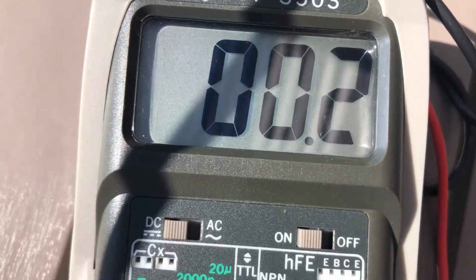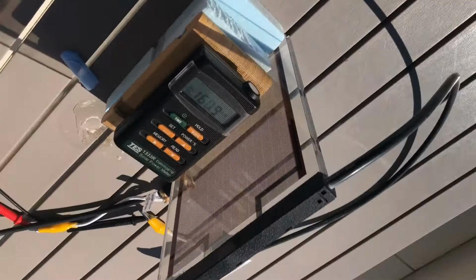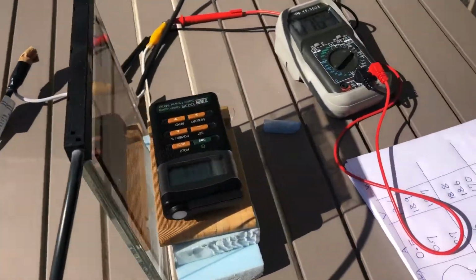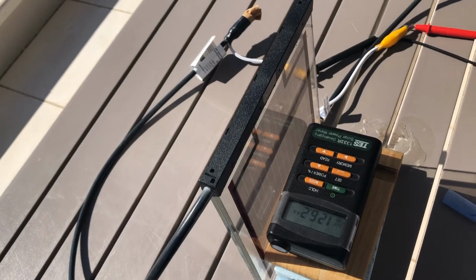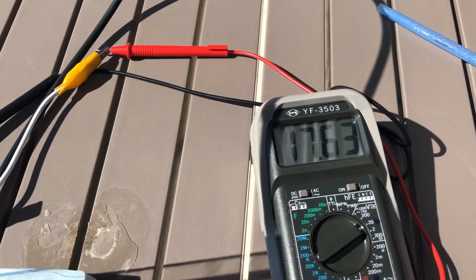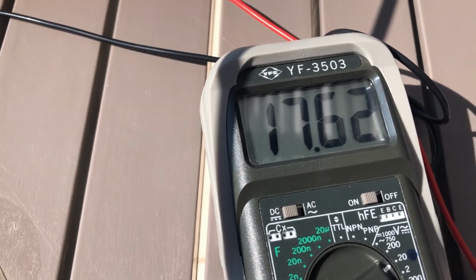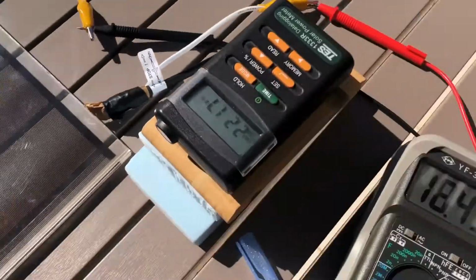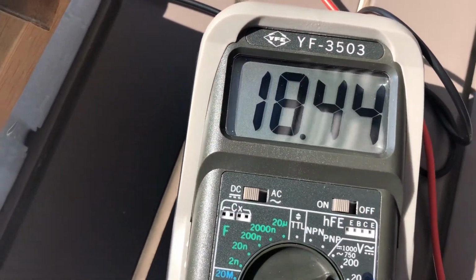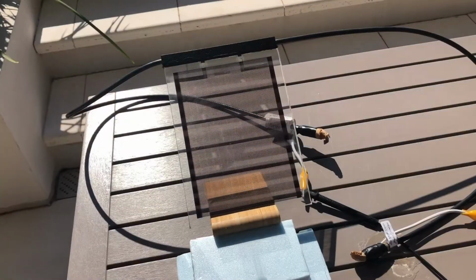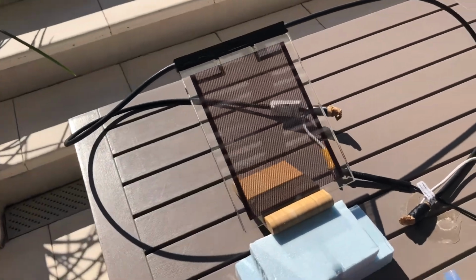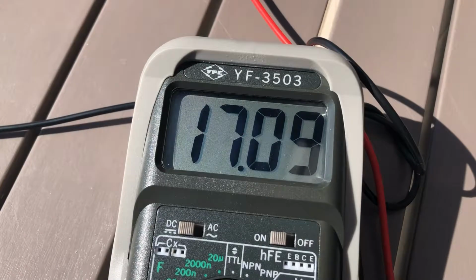Facing west, vertical, voltage 17.6. Horizontal facing west, voltage 18.4. 25 degree facing west, voltage 17.